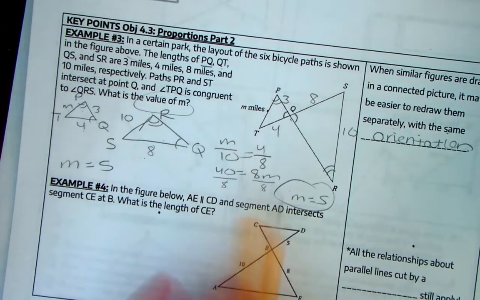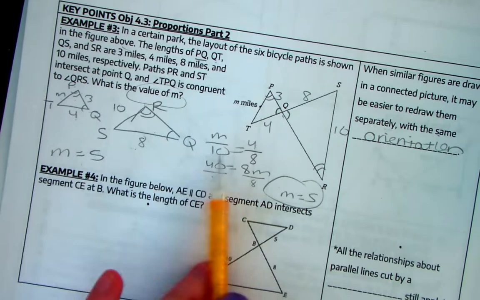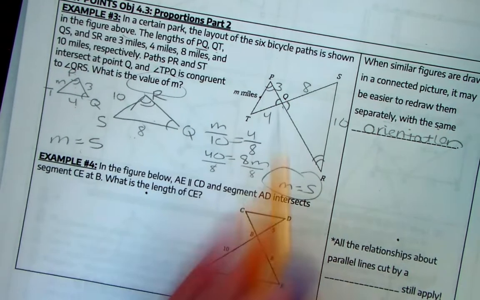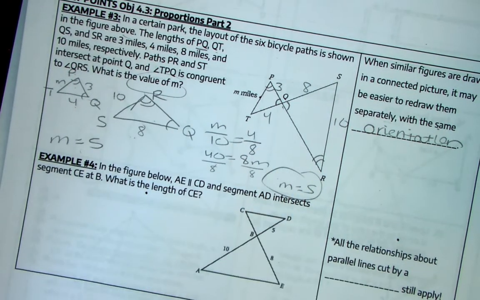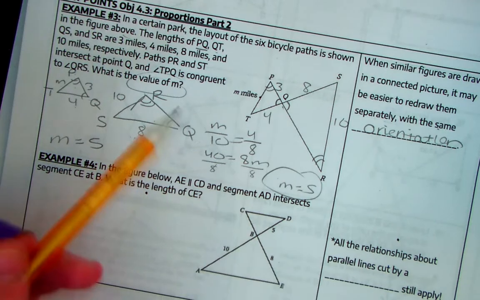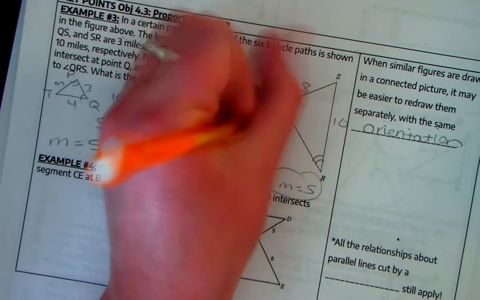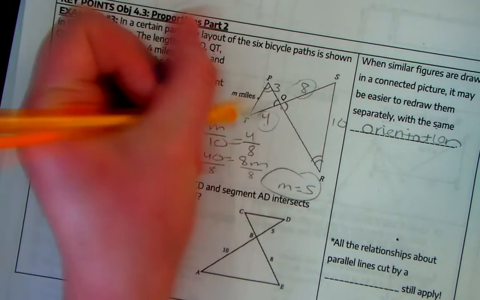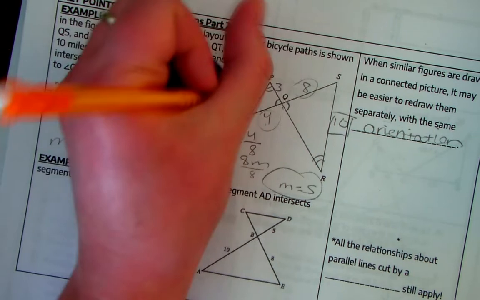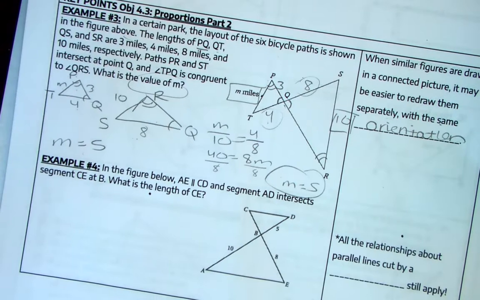But again, this thinking gets way easier to see what stuff matches up if you just redraw the picture separately. Otherwise, you should be doing some type of marking on your figures to see that the 4 and the 8 go together. They're both across from the same angle. Therefore, this and this have got to go together. Okay. All right. Last one here.